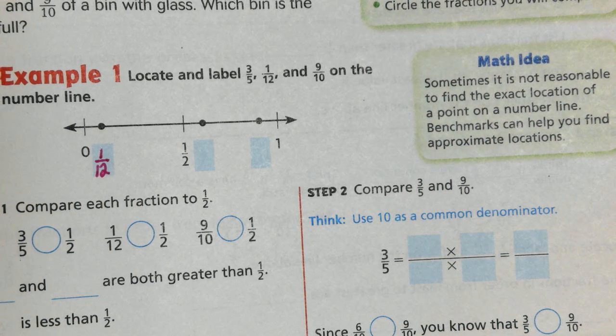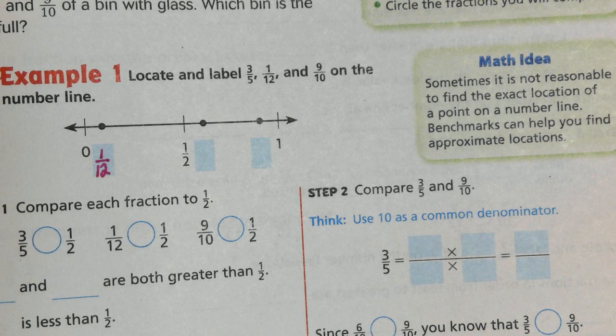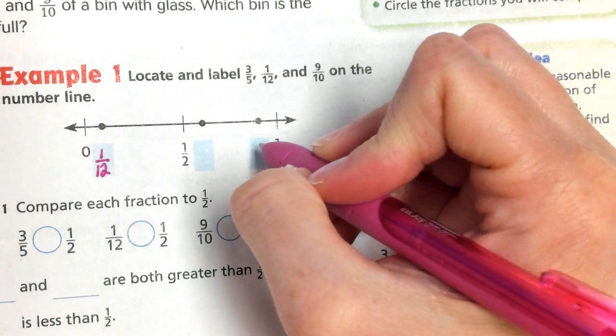When I look at 9/10, my numerator and my denominator are real close to each other, aren't they? So 9/10 is almost what? It's almost 10/10, which is the same as 1 whole. So where do you think the 9/10 goes on this number line? By the 1. Close to the 1.